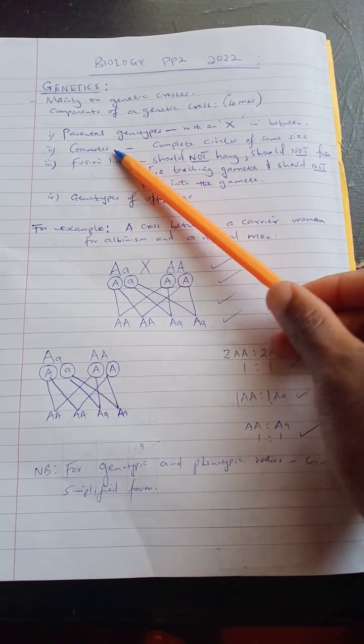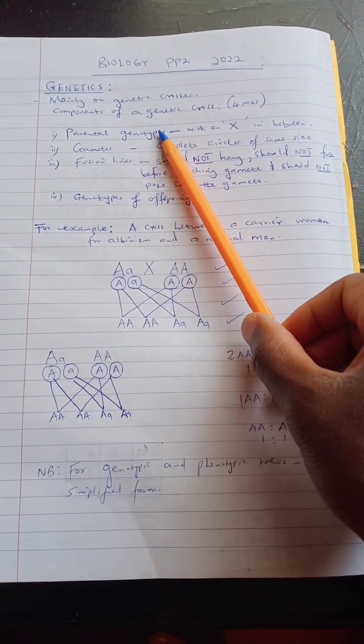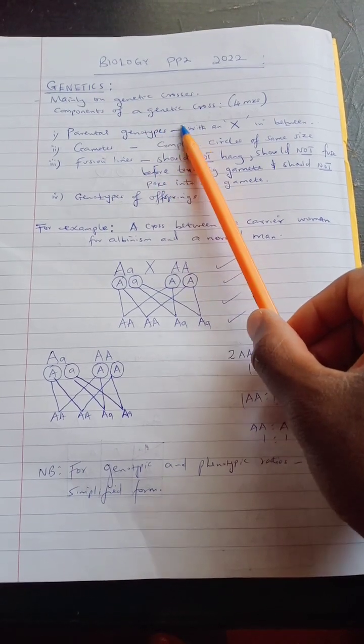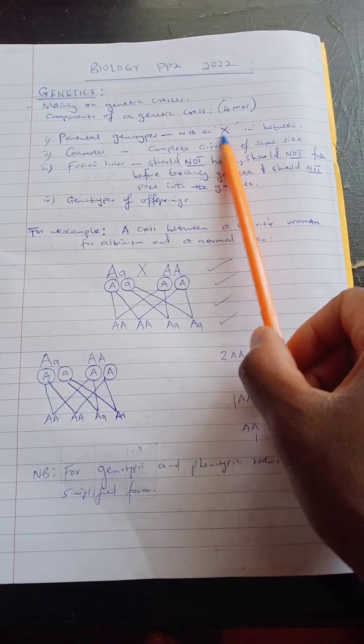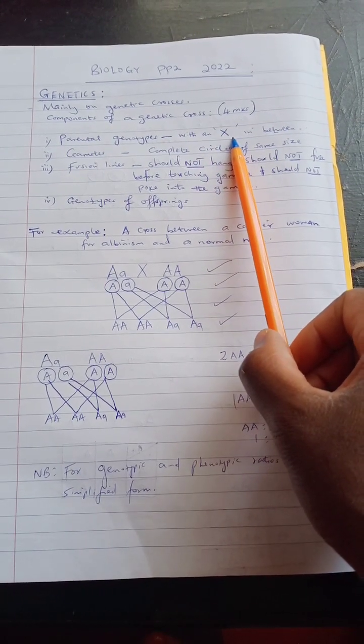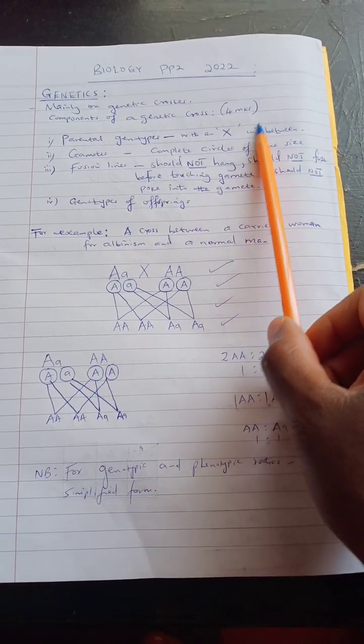The first mark is what? The parental genotypes. You have to know the genotypes of the parents, and you write them correctly. And then in between the genotypes of the parents, there must be a capital X, like the one that I have here. So in between the genotypes of parents, a capital X is the first mark.